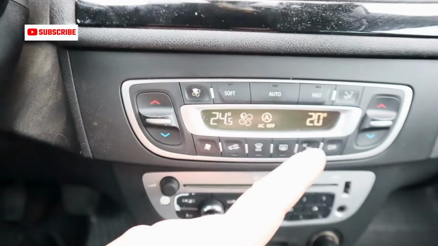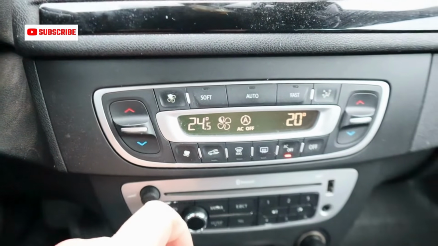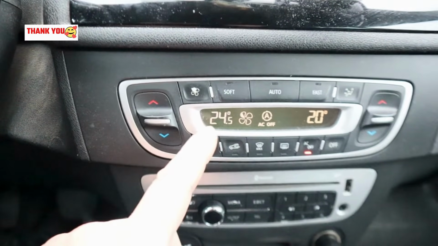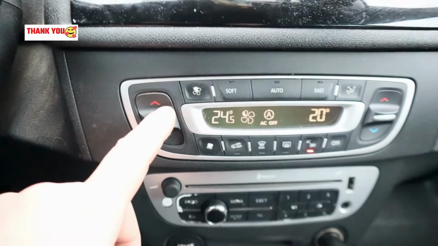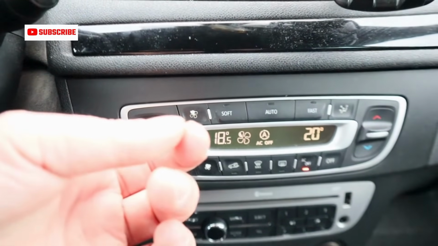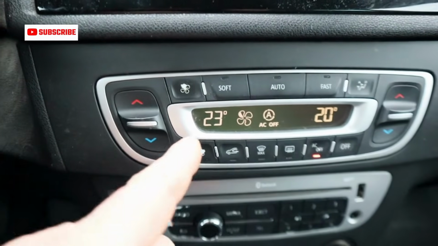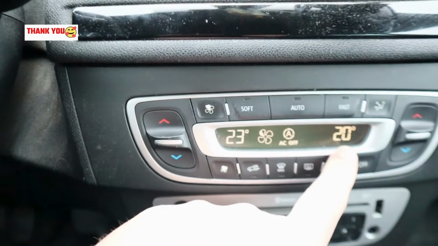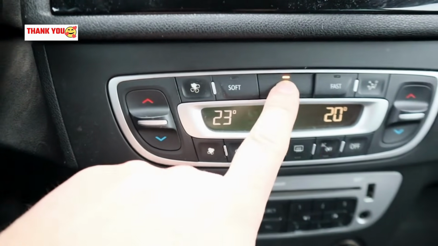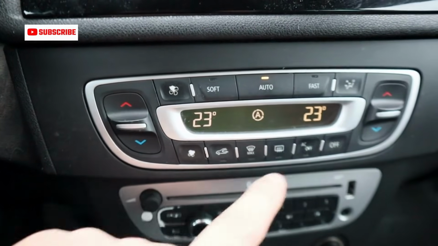If you have a dual control system for the aircon, like I have over here, and for example you want to change the temperature on both sides, let's say the same temperature, you can do it by just changing the temperature on the driver's side, whatever temperature you want. And if you want the same temperature on the right side, on the passenger side, just push the auto button and the temperature is changing automatically.